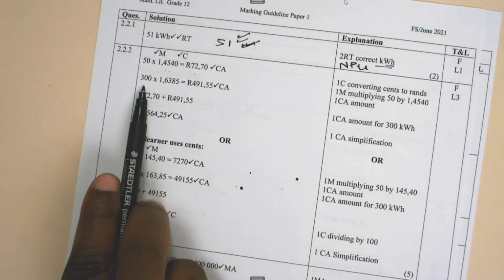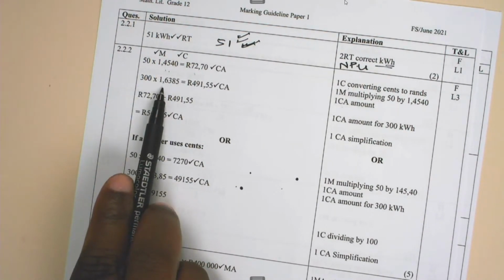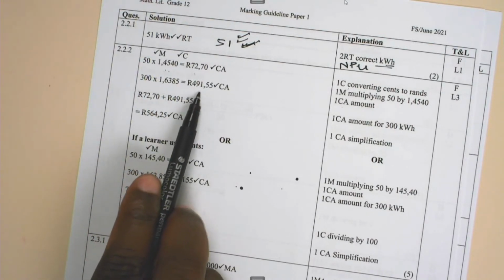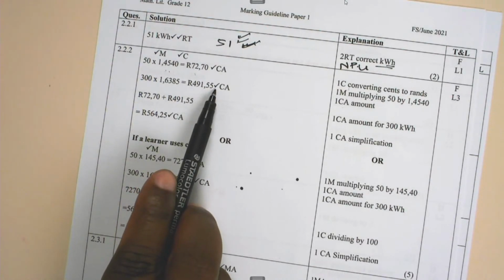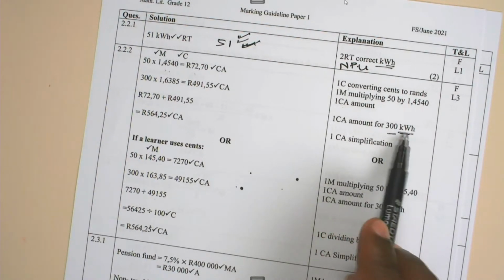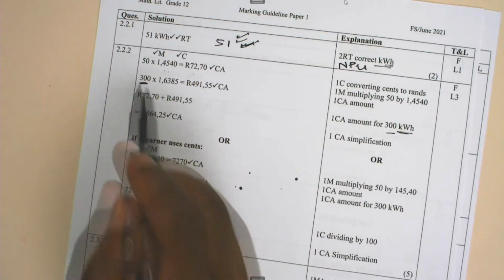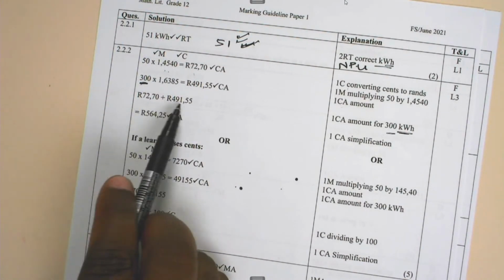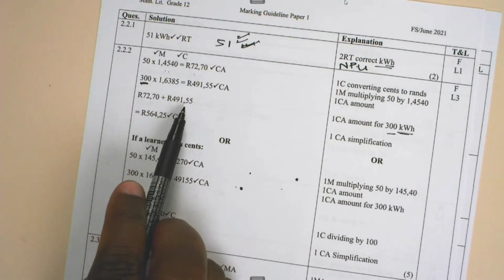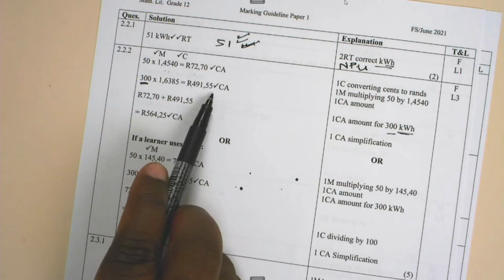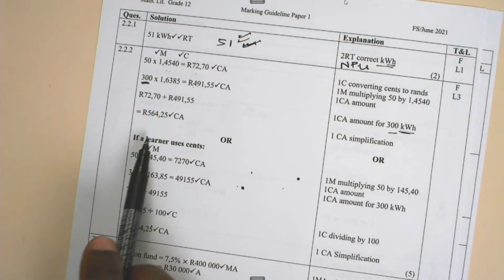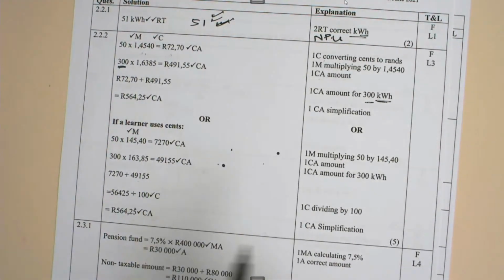Another mark will be 300 multiplied by 1,6385 equals 491,55. There is another mark there. It says CA amount for 300 kilowatts. Then you add those two answers that you have, which is 72,70, you add it with 491,55, and then the answer should be 564,25. There it's in rand.